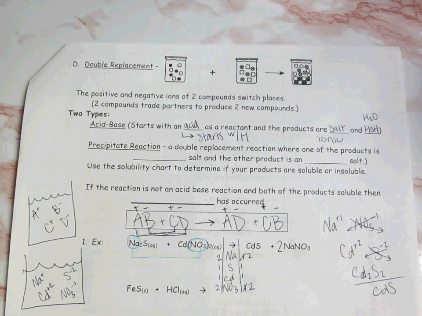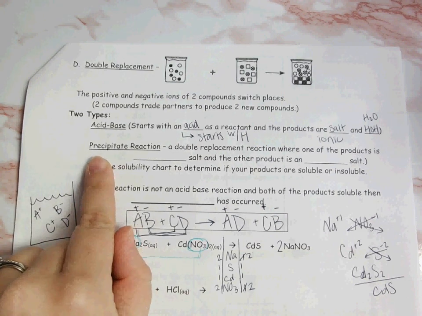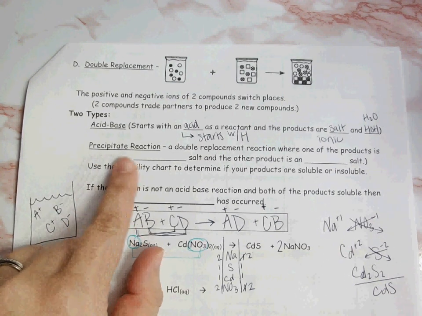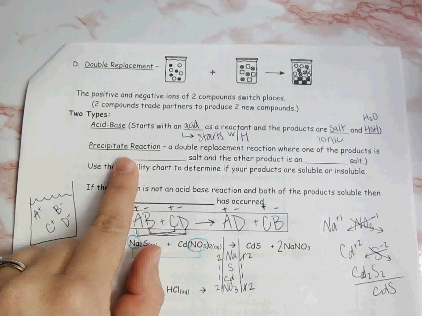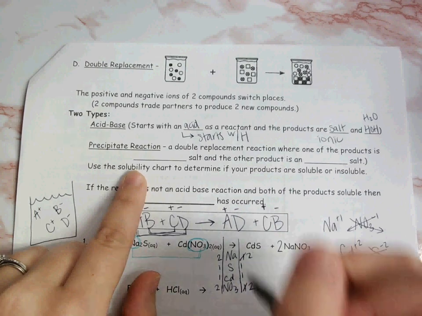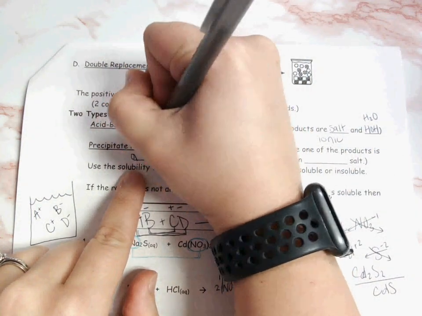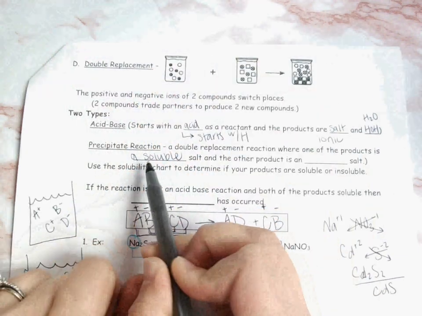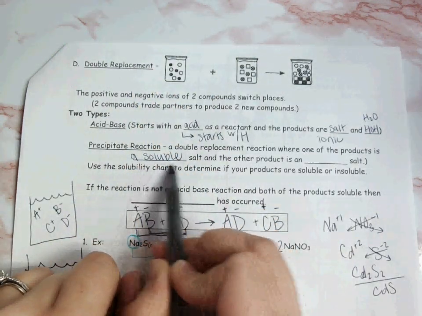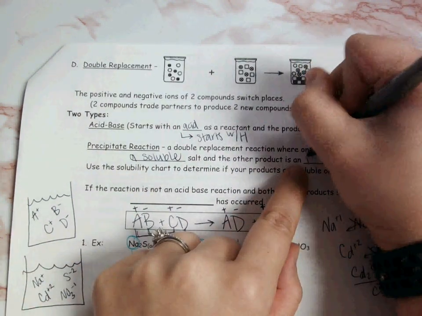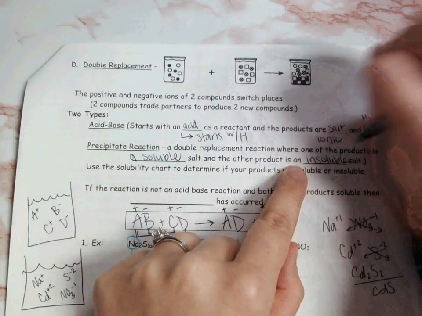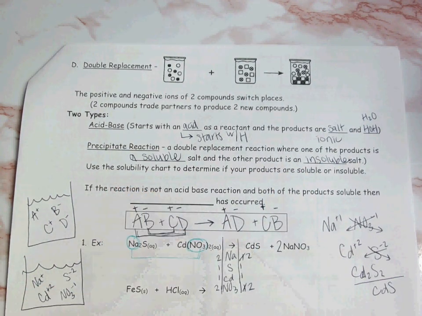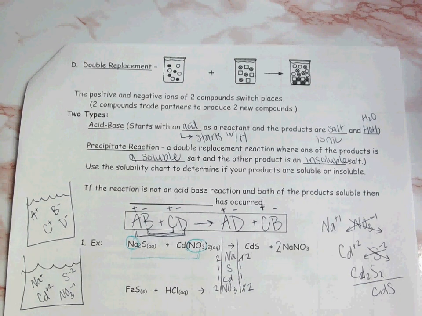So an acid-base reaction, every single time, will have an acid as a reactant, and it will form both a salt and water. If it is not an acid-base reaction, then you are looking to see if it's a precipitate reaction. It might not be that either, and then we'll talk about that case in a minute. A precipitate reaction is a double replacement reaction where one of the products is a soluble salt, soluble, that means able to dissolve, and the other product is an insoluble salt. And you'll use the solubility chart on the back of your periodic table to determine if your products are soluble or insoluble.